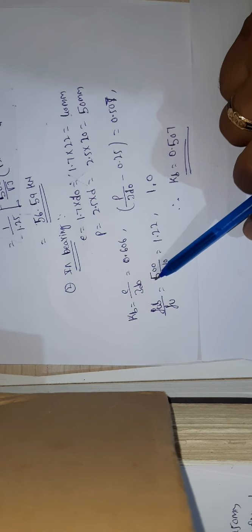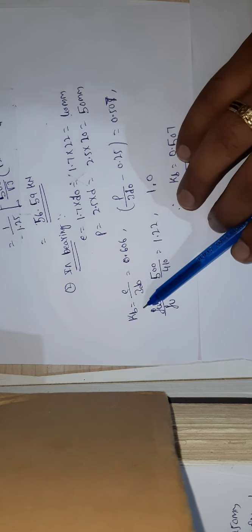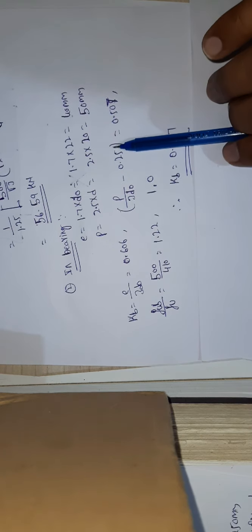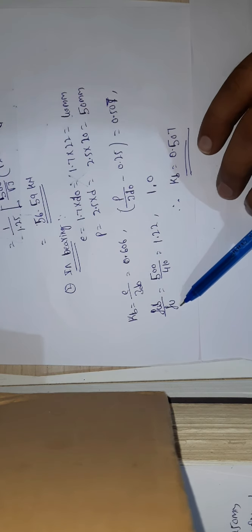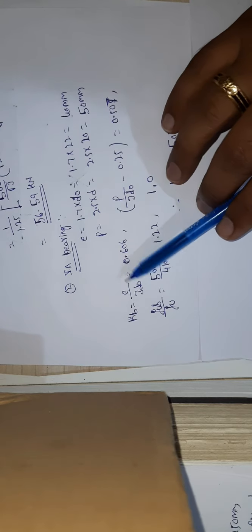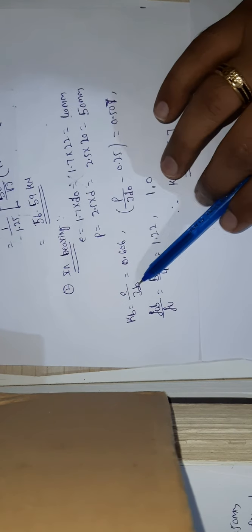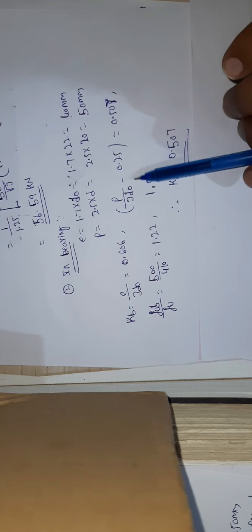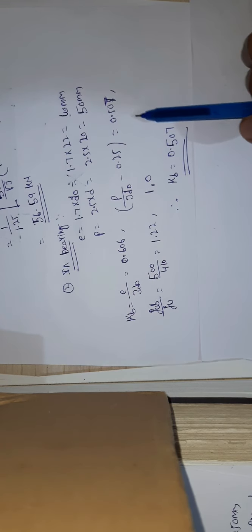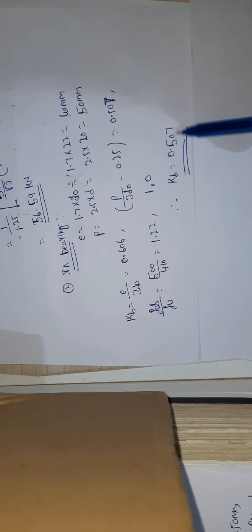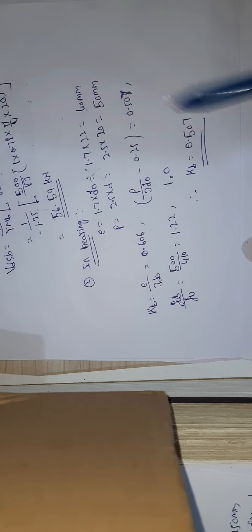The KB value should be the minimum of these four conditions: E by 3D naught, P by 3D naught minus 0.25, FUB by FU, and 1. As per the E and P values, I calculated KB. Using these four values, KB is taken as 0.507.